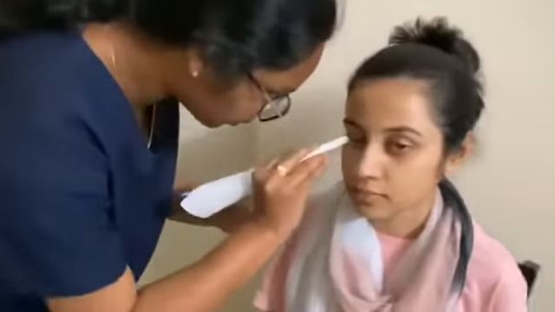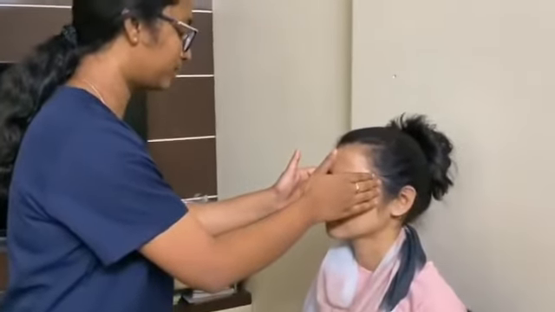With a tissue, slightly touch the cornea of the patient. The patient should blink his eye if there is an intact cranial nerve 5. Now we are going to test for the motor function of cranial nerve 5. First check the temporalis, then the masseter. Ask the patient to clench the mouth. Can you please clench your teeth?